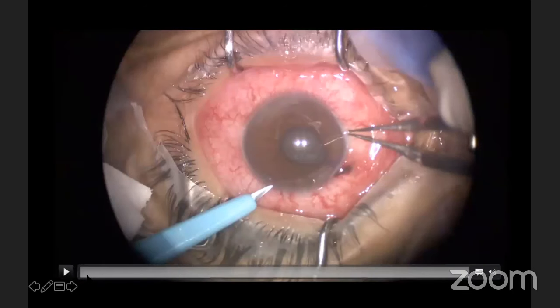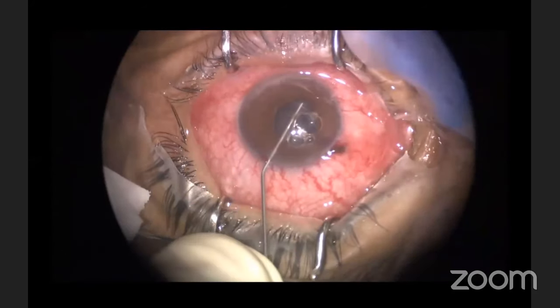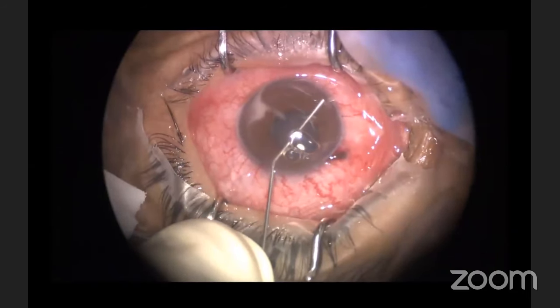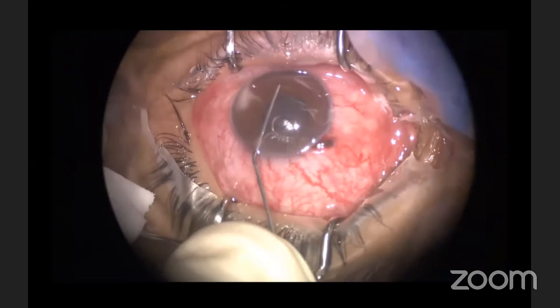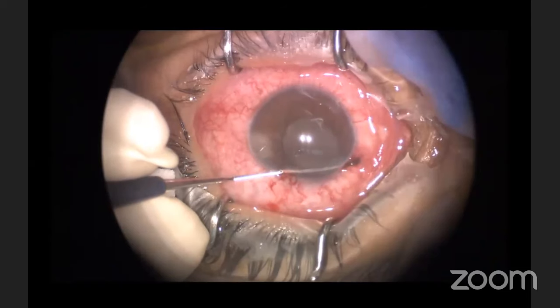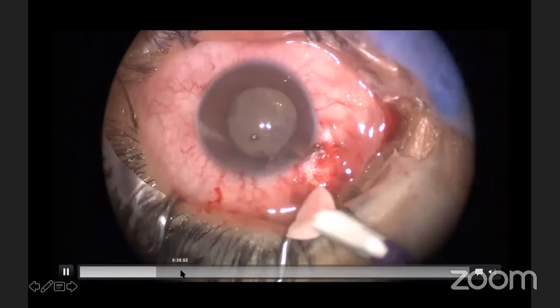This is a case who presented with endophthalmitis. You can see the limbal route of entry. The eye was full of pus. We attempted the iris reposition. So after resuturing the wound, the view was not that good because of the vitritis, but eventually we found the foreign body.